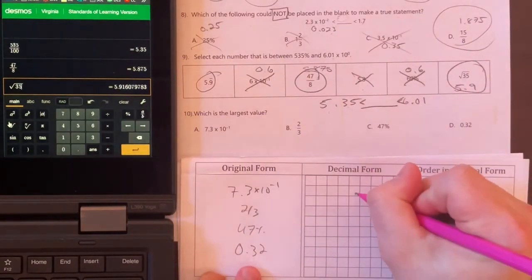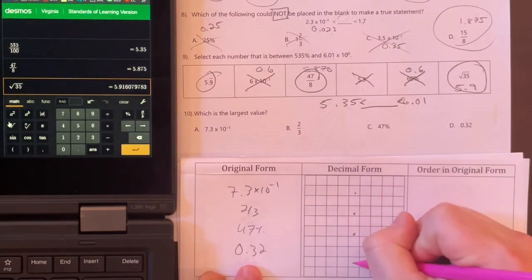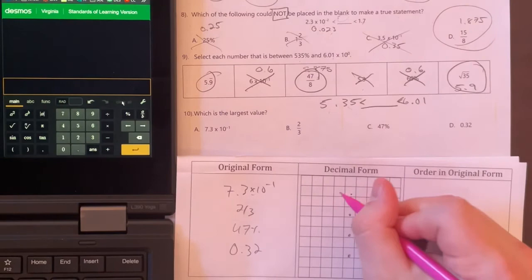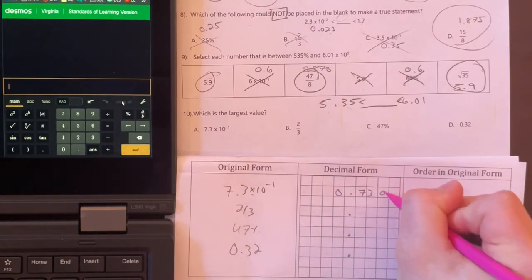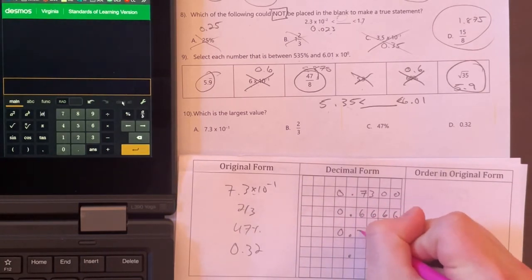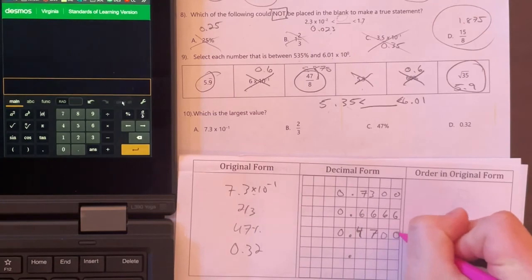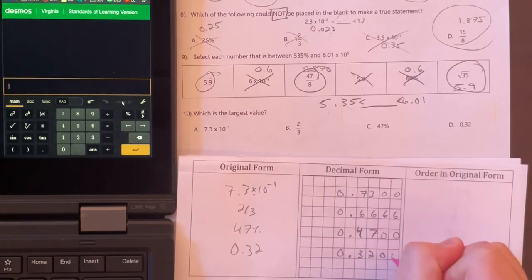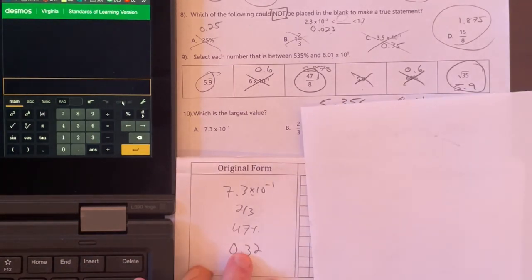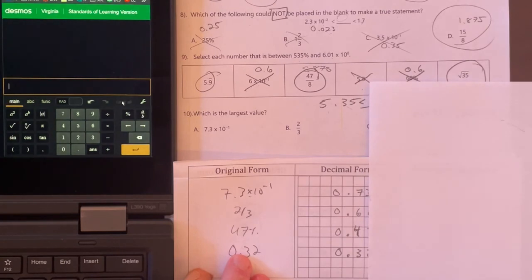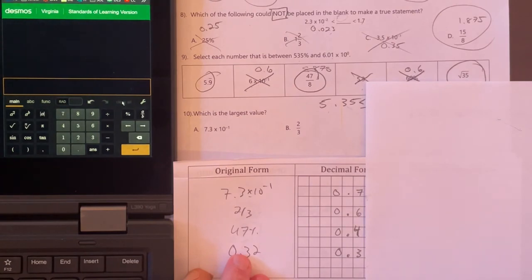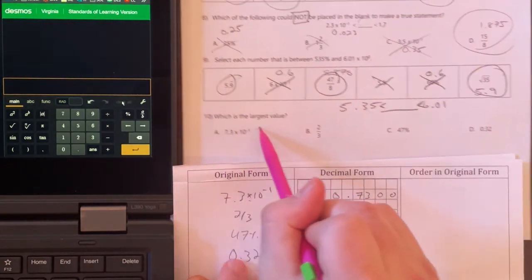So I put my decimals down first. I only have 4 numbers I need to compare, so it's a little bit easier. This is going to be 0.73. This is 0.6 repeating. This is 0.47. And that's already in decimal form, so we're good. Now, out of these values, which one is the largest? As those line up, we'd say that 0.73 is the largest, so we're going to say A for that one.